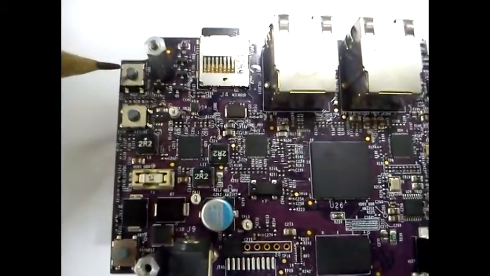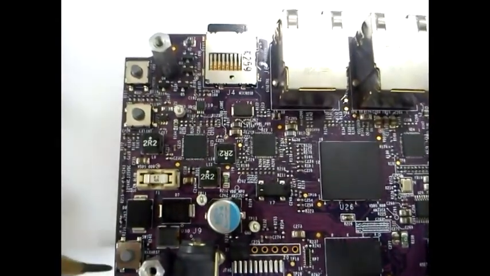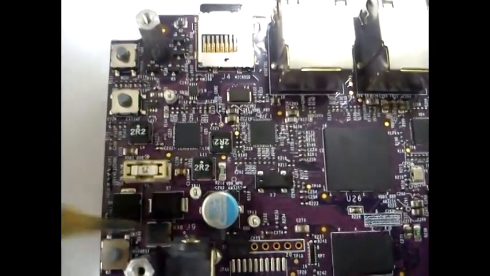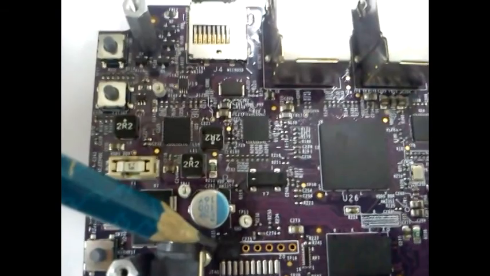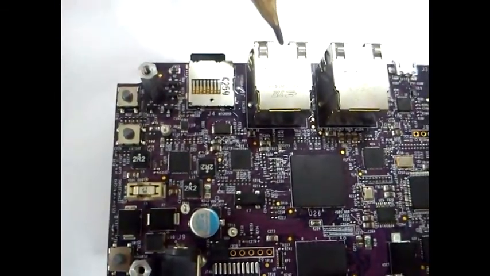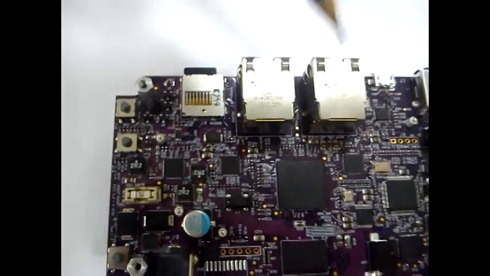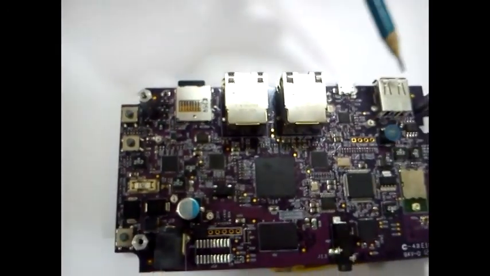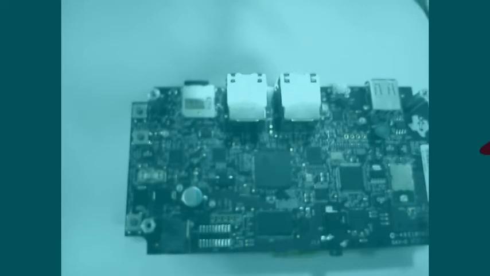This is the on button to turn on the processor, and it's the off button to turn off the processor. And we have mounted the Zigbee module, which is programmed internally, and there are two Ethernet connections which can be connected externally, and there are two USB cables, USB 1 and USB 2.